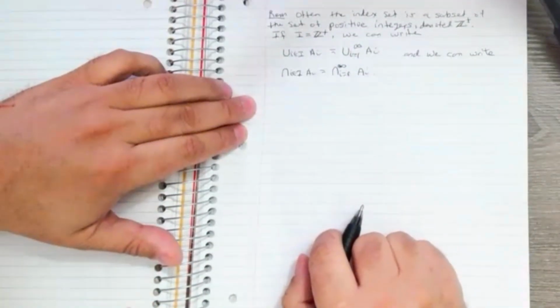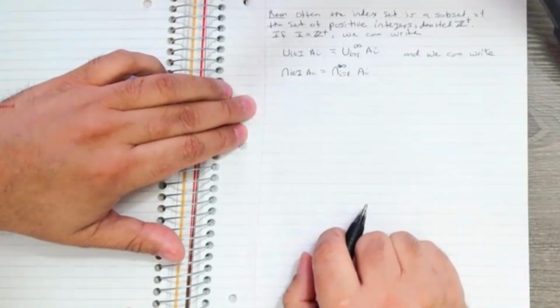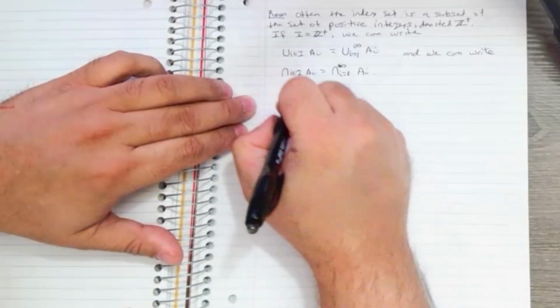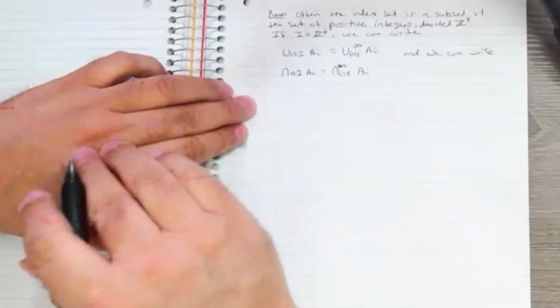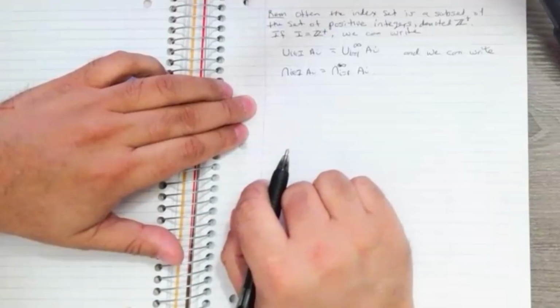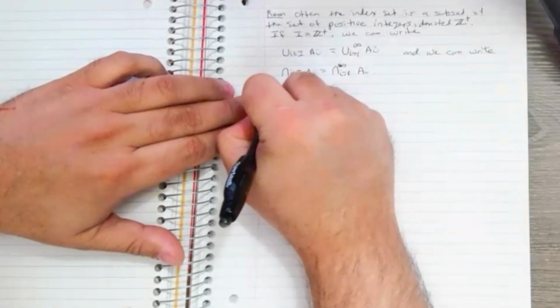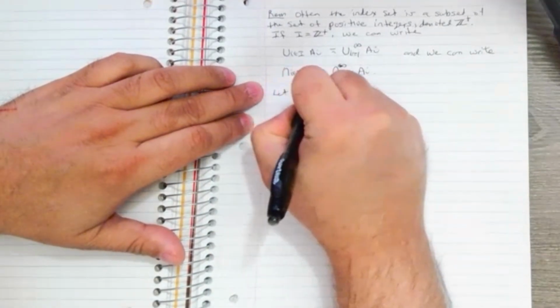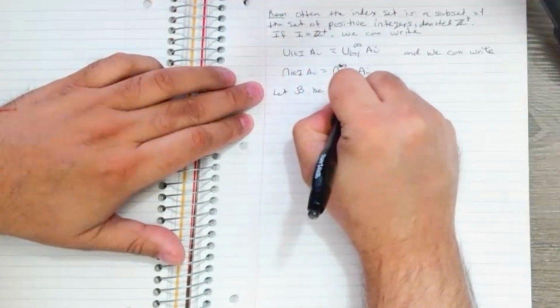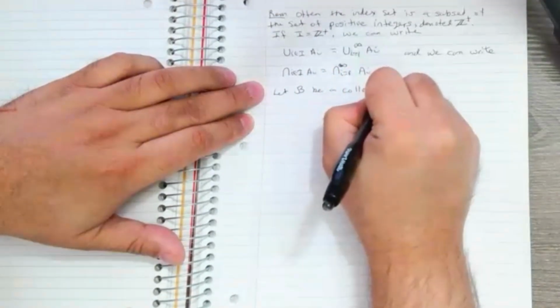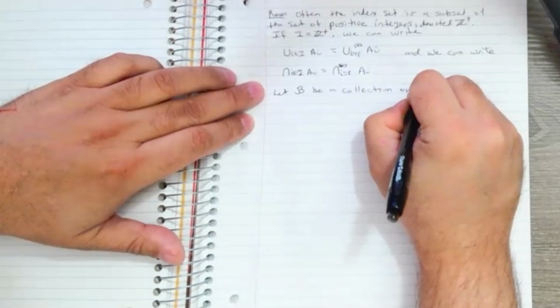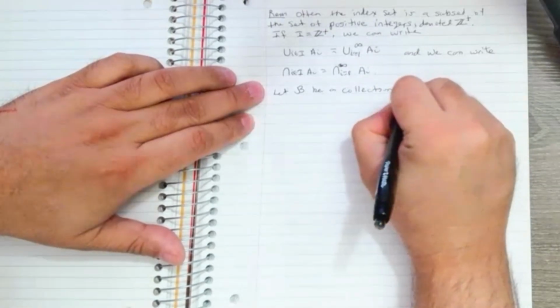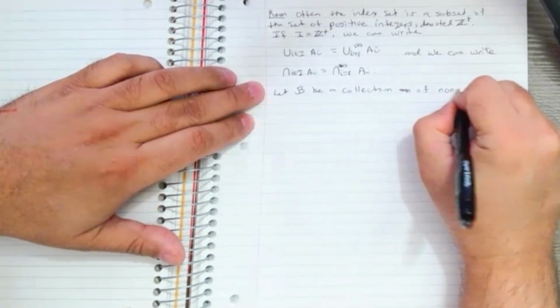Now sometimes we do not have an indexing set, but we can still speak of the union of all the sets in a collection of sets. So let script B be a collection of non-empty sets.